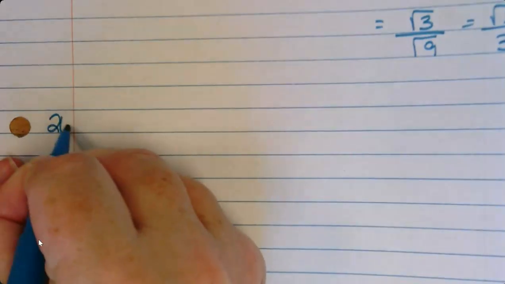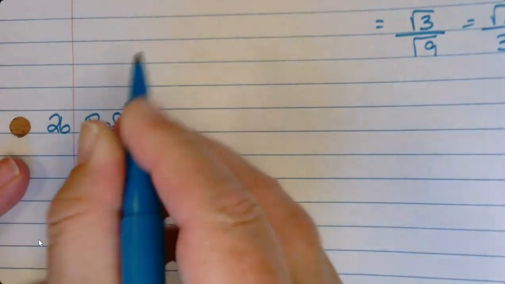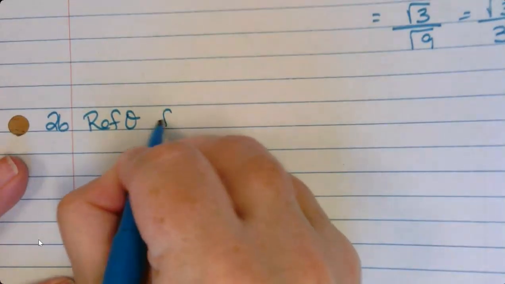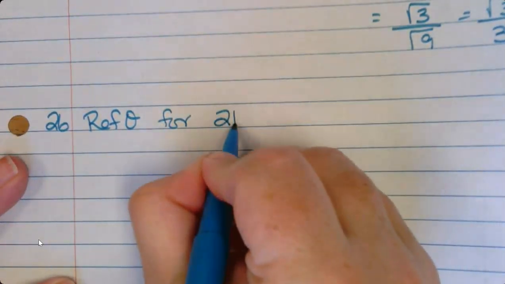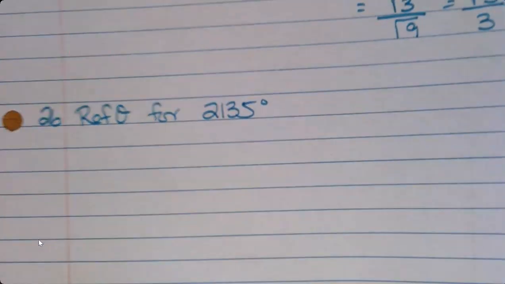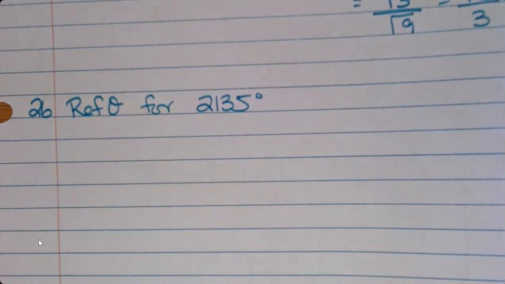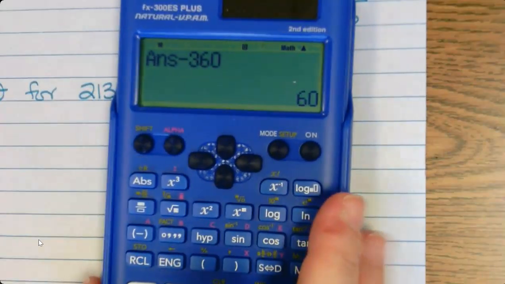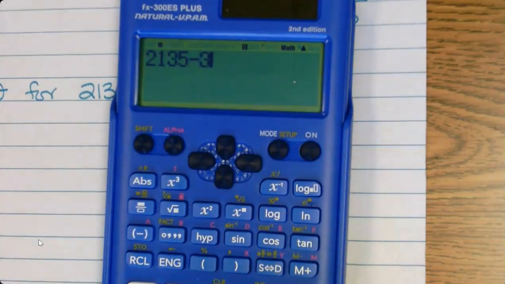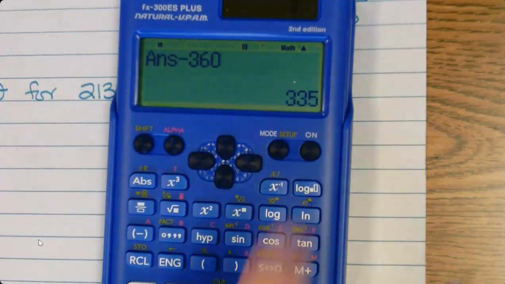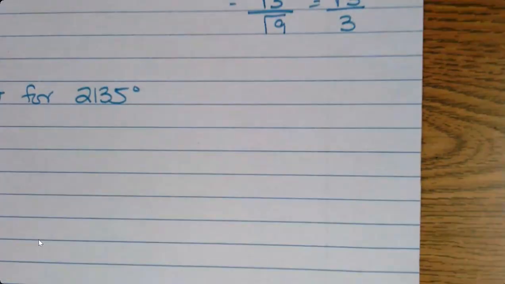Last but not least, number 26. We want a reference angle for 2,135 degrees. So first off, that is way too big. So first, 2,135, we're going to start subtracting by 360. Minus 360. 335.